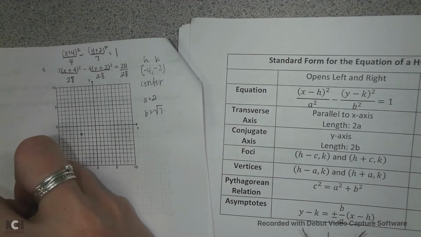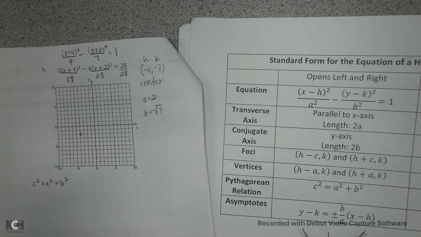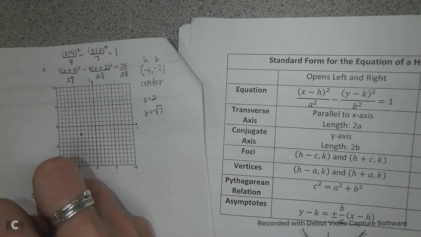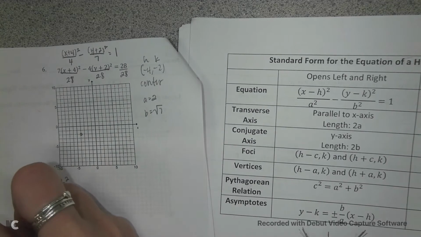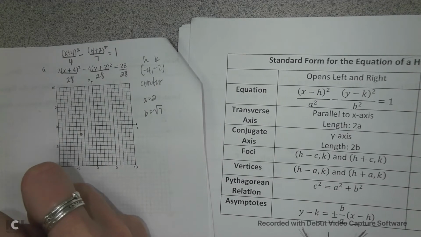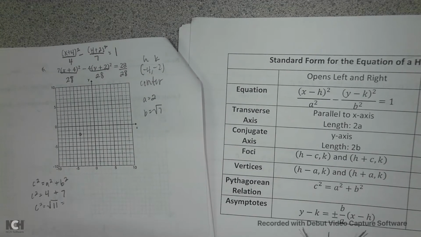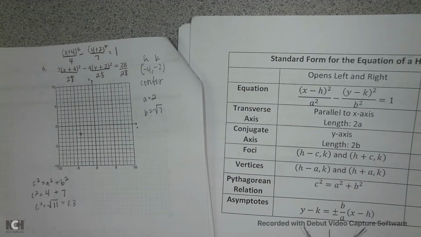So our formula is c squared equals a squared plus b squared. So a squared is 4, and b squared is 7, because the square root of 7 squared is 7. So c squared equals 11, so c is the square root of 11, which is about 3.3.